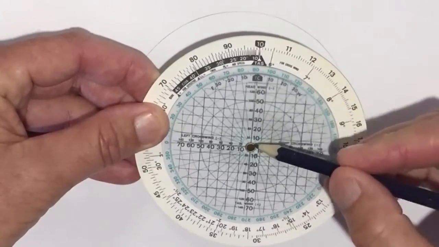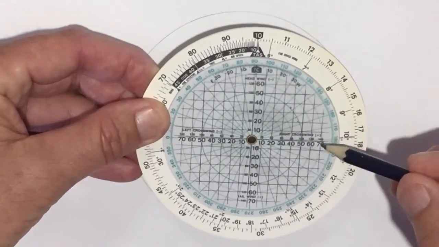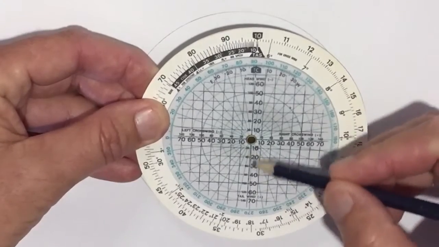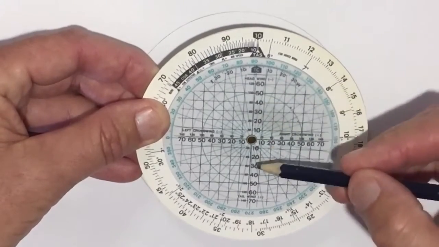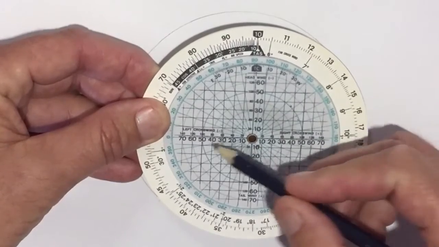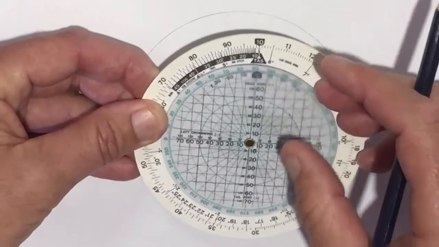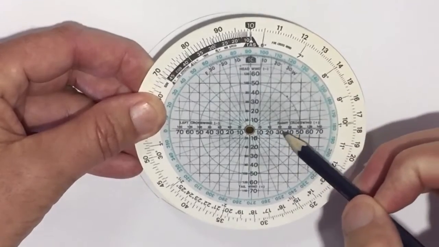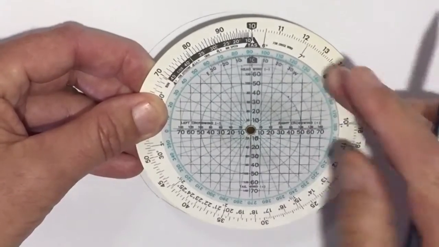Then on these scales here, these are our wind speeds, and if it's up here it's going to be a headwind, down here a tailwind, that would be a right hand crosswind and a left hand crosswind. Or sorry, a wind from the right and a wind from the left.